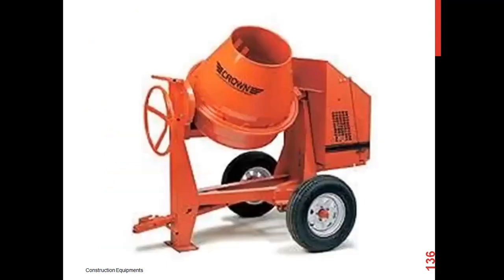Here, these are the drum type mixers, tilting and non-tilting. This wheel is helpful for tilting the drum arrangement. This is the inlet for aggregates, coarse aggregate, water, and cement to be discharged in.